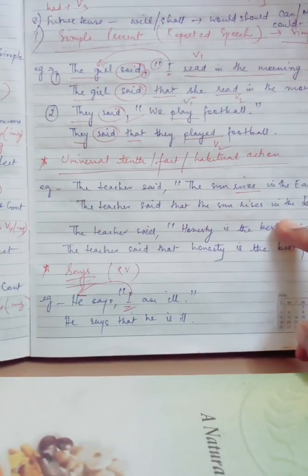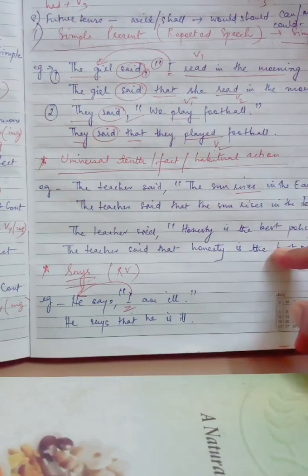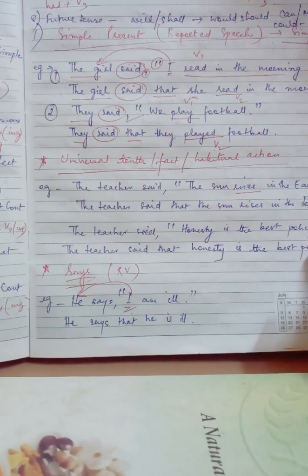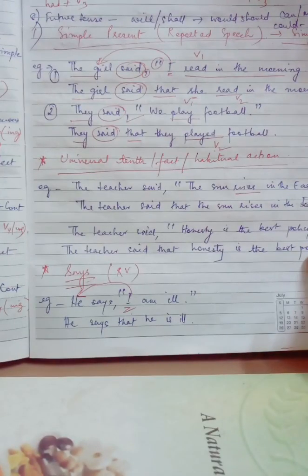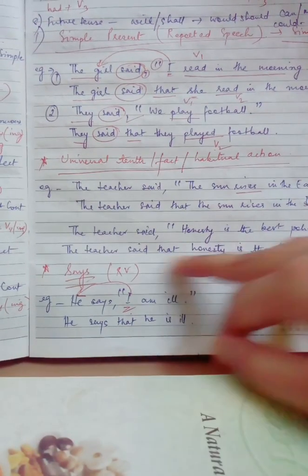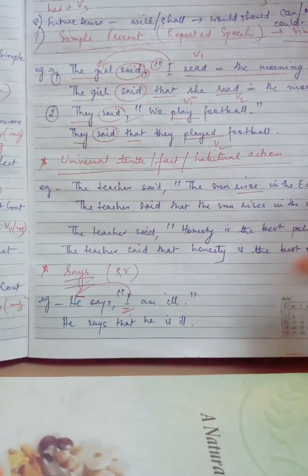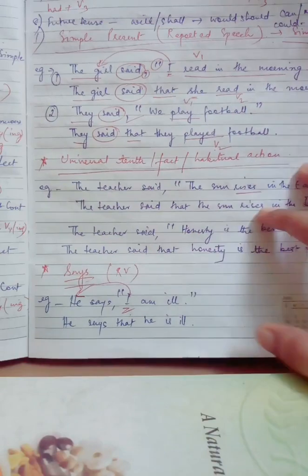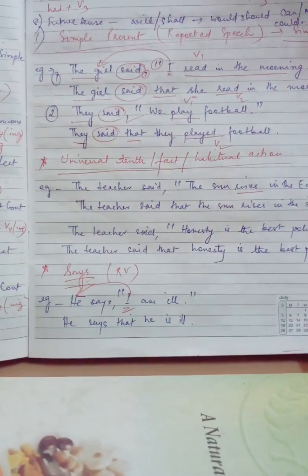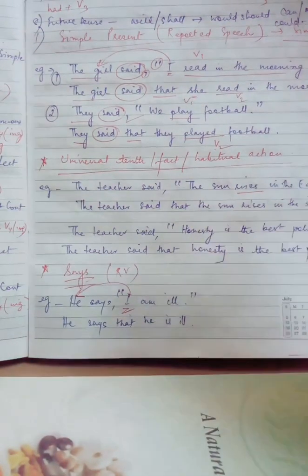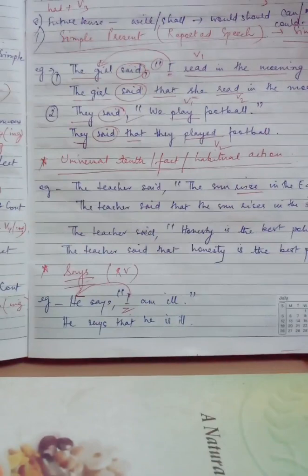Next is the teacher said, comma, open inverted comma, honesty is the best policy. Again, this is universal fact. So you will not change your simple present tense into simple past tense. It will remain as simple present tense. The teacher said that honesty is the best policy. Right? So simple present tense changes into simple past tense, but there is an exceptional case. In this case, that is universal truth and fact.